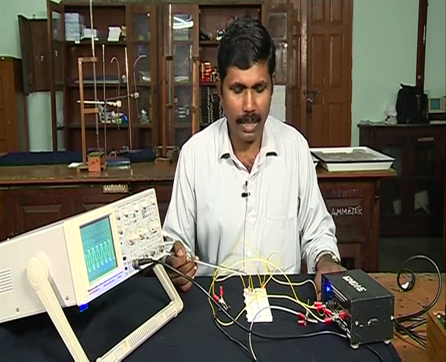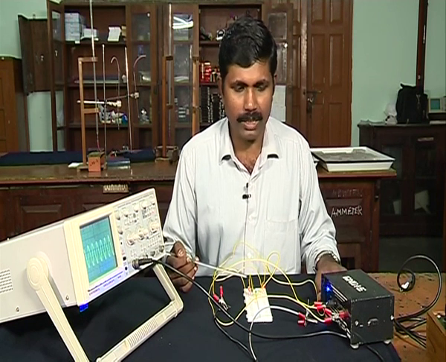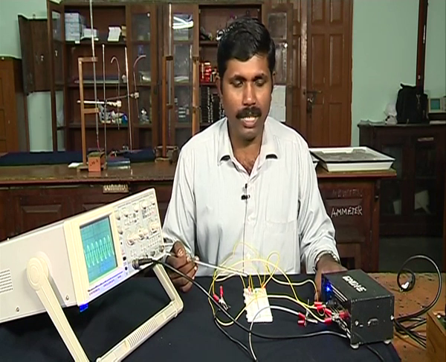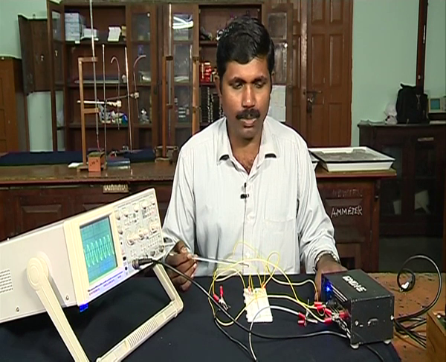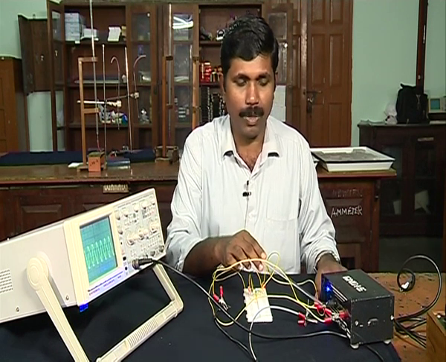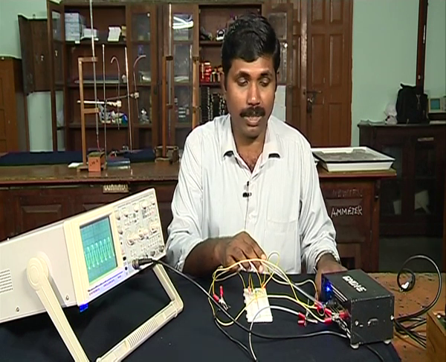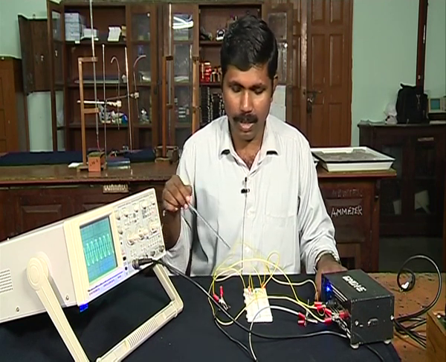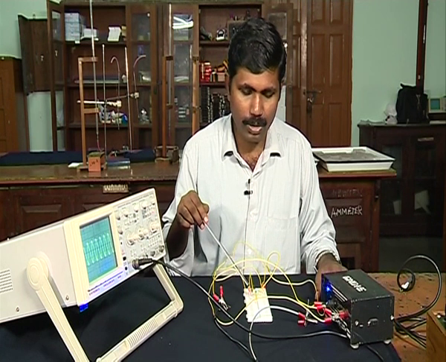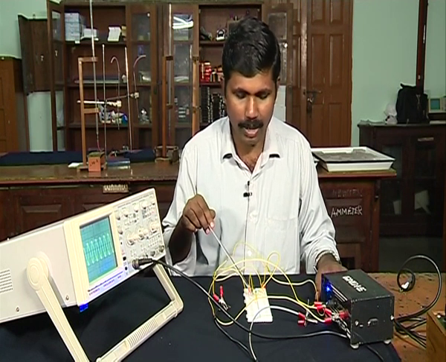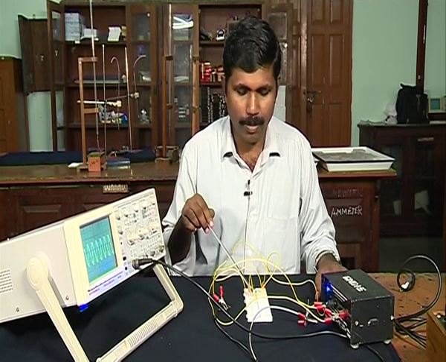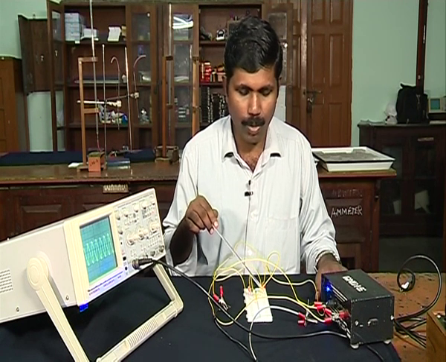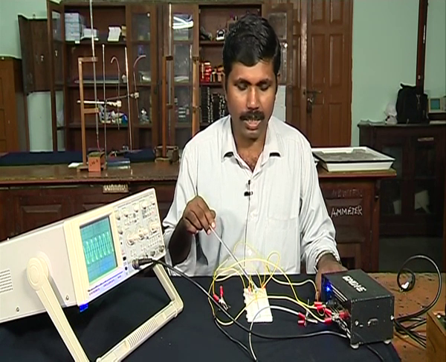Here also the transistor is biased using a voltage divider biasing network. This is the power supply, the positive terminal of the power supply. From the positive terminal of the power supply, it goes to the base of the transistor. From the base of the transistor, one more resistor is grounded.